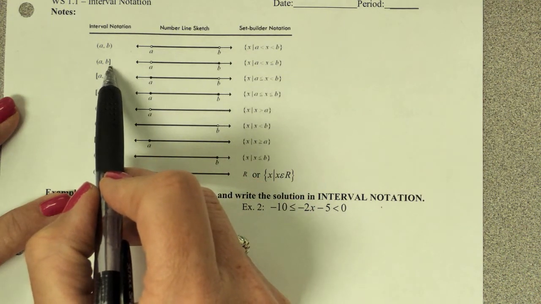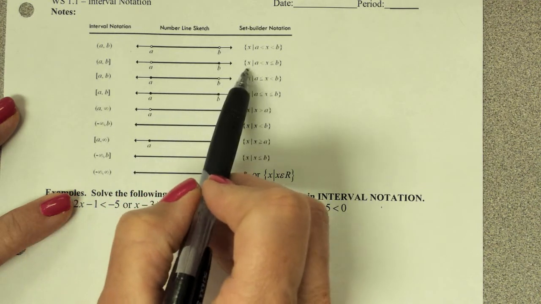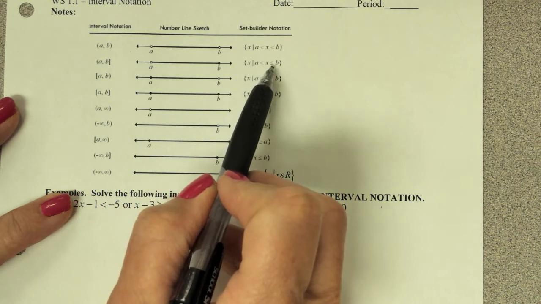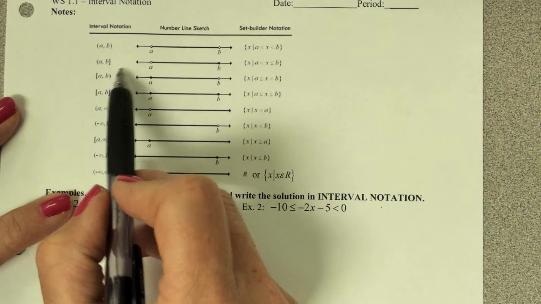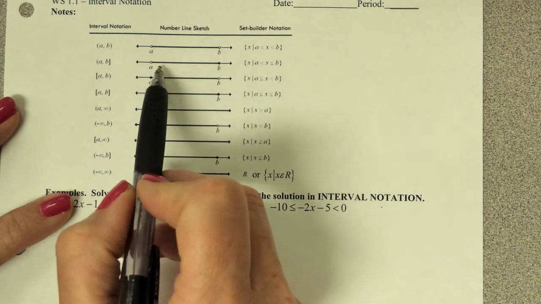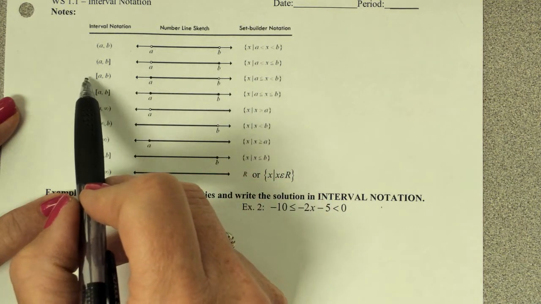What do we use? Not a parenthesis, but a bracket. Okay, so if I say a value is included, like we are here, we're saying that the B value is included, that means I'm going to use a bracket. But this is saying that A is not included, so therefore we had to use an open dot.